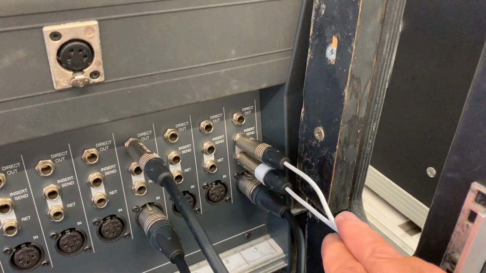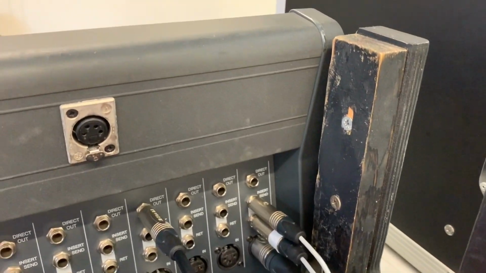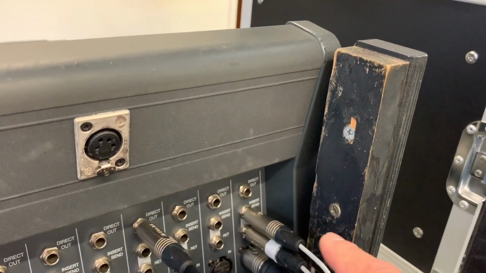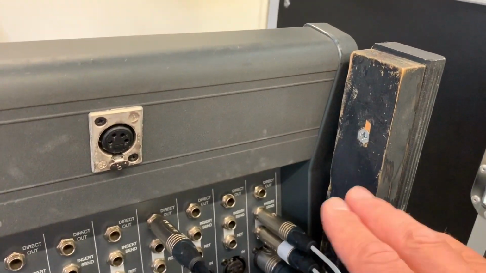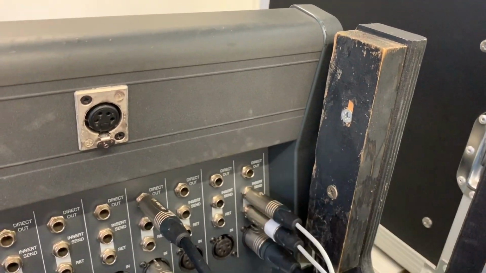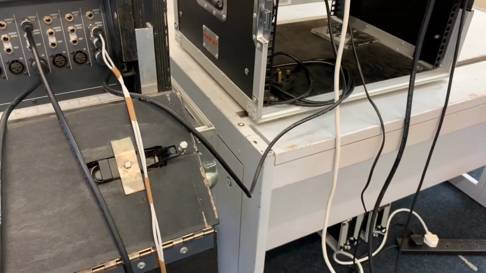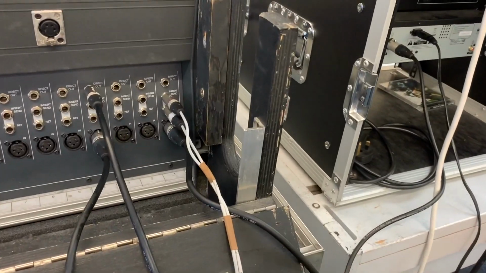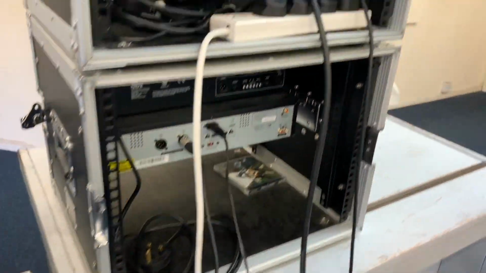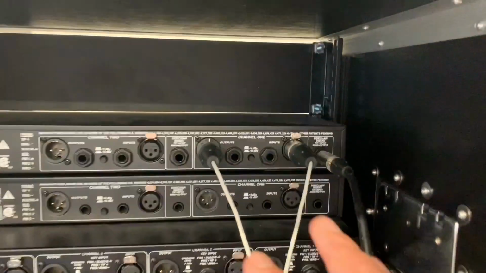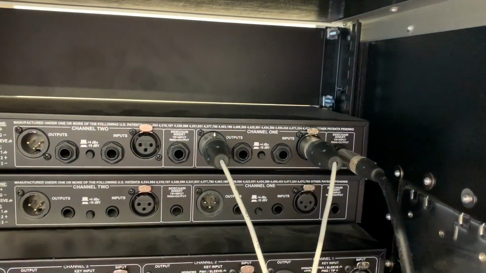I've got my insert lead here. Big old analog desk this, so it's got a dedicated send and return. Most desks have a stereo jack, so they just have the one jack. And that insert lead is patched in on the CD player coming in. It's going to my compressor there, the in and out.